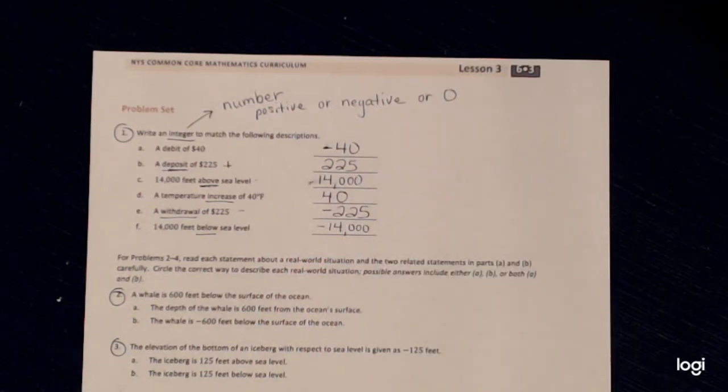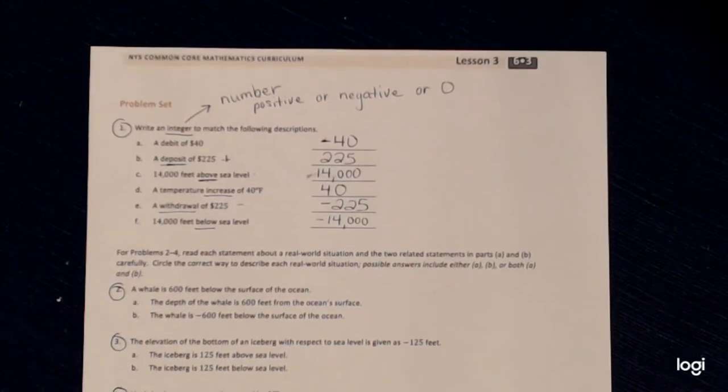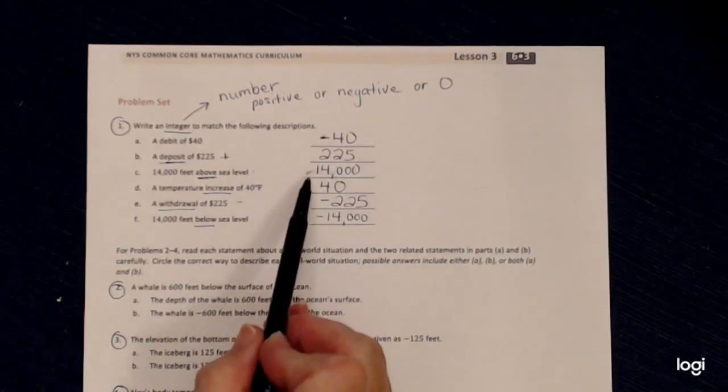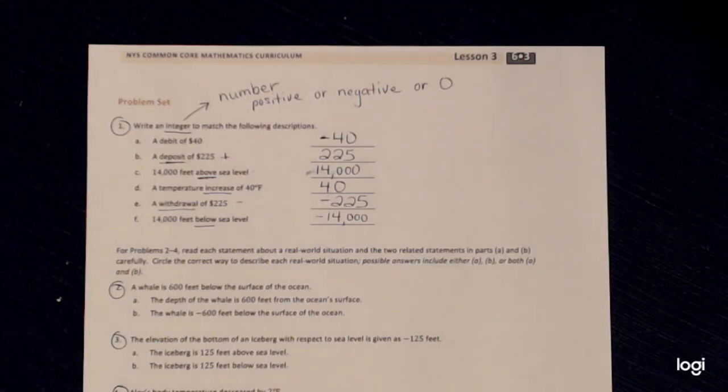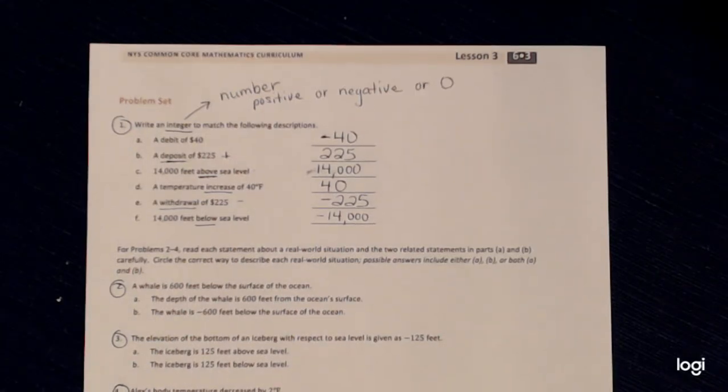Okay, so quickly go ahead and grade your assignment. See how you did. There's a little smudge right here. That should be a positive 14,000, not a negative. Okay, next, problems 2, 3, and 4.